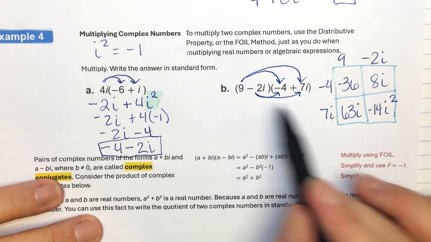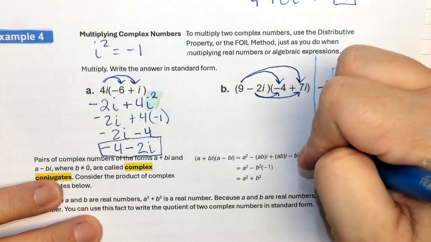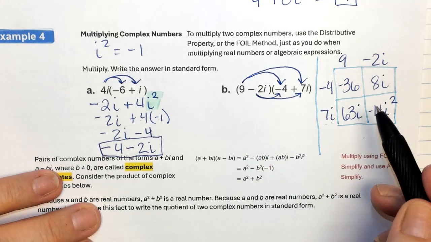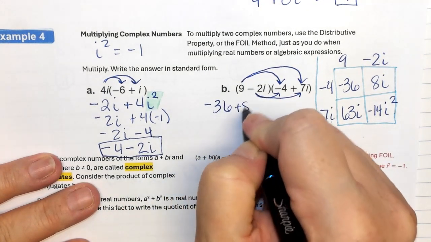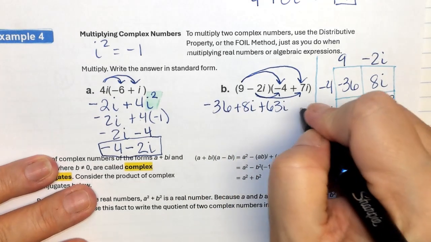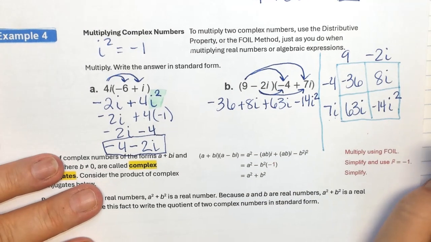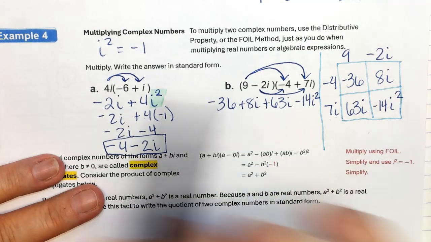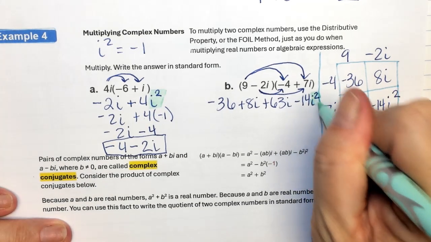So if you did the FOIL method, I'm just going to draw a line here just so my numbers don't run together. If you did the FOIL method, you would have gotten these. So you would have -36 plus 8i plus 63i minus 14i squared. All right, so now we do need to work with this though. We need to change that i squared into -1.